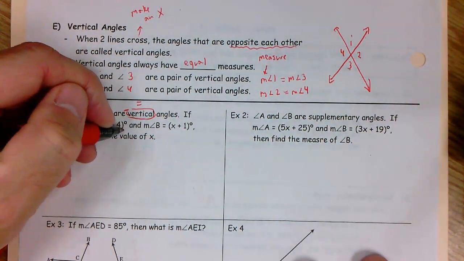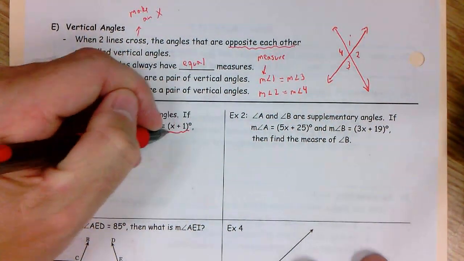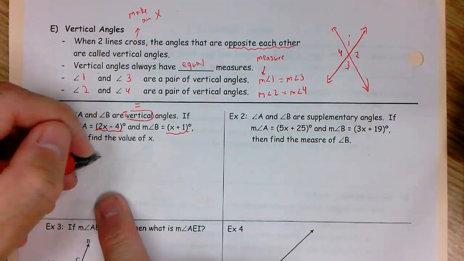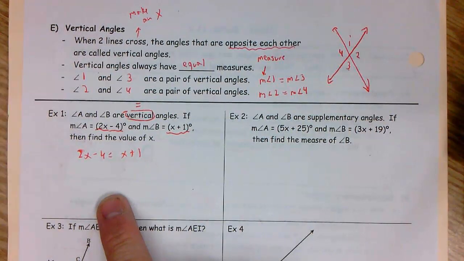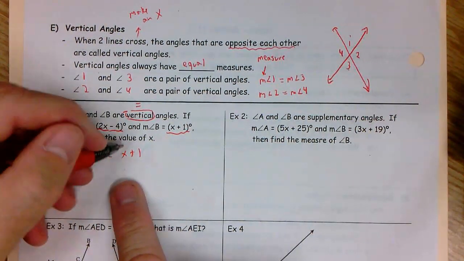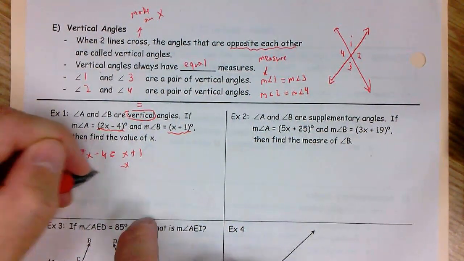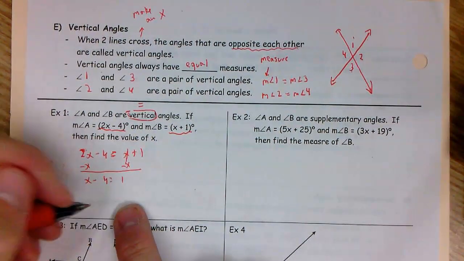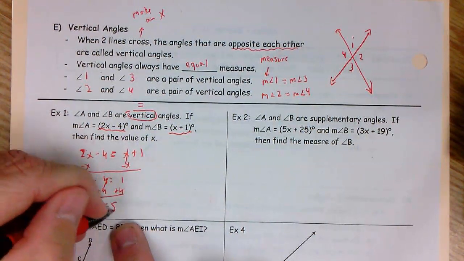So if the measure of angle A equals this, and the measure of angle B equals this, then that must mean that 2x minus 4 equals x plus 1. And I have an equation to solve. I would subtract x from both sides, giving me x minus 4 equals 1. I would add 4 to both sides and get x equals 5.